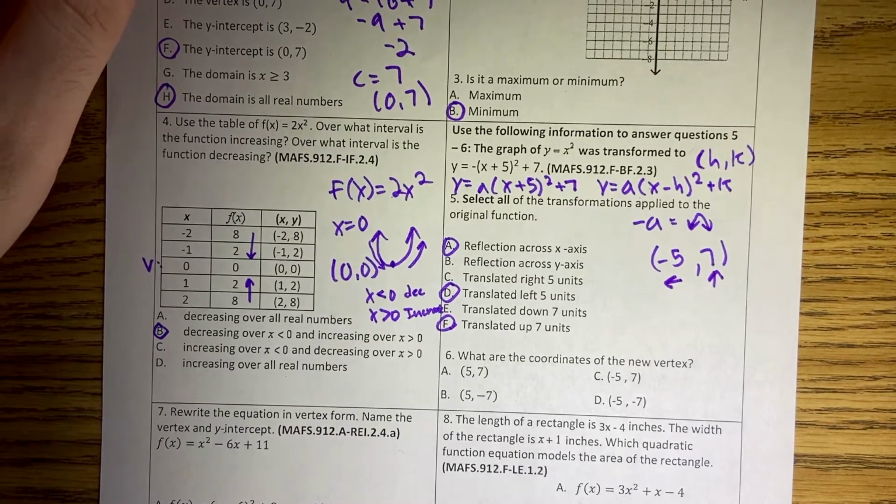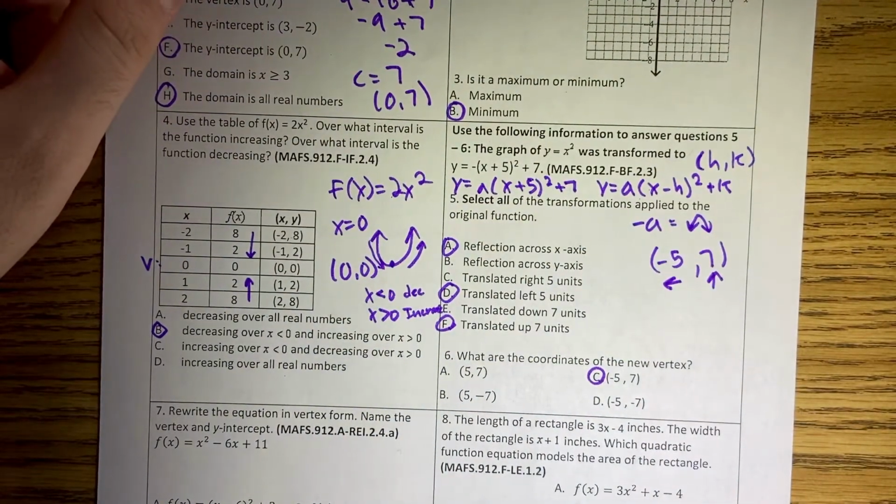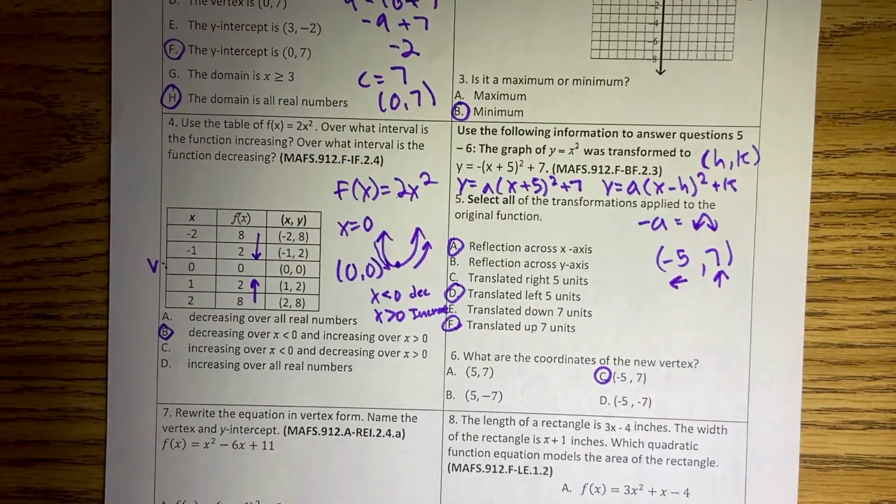So number 6, what are the coordinates of the new vertex? Good news, we already have that answer just by using the previous answer. Okay, if you need to pause it, you can to finish copying. I'm going to go ahead and move on.